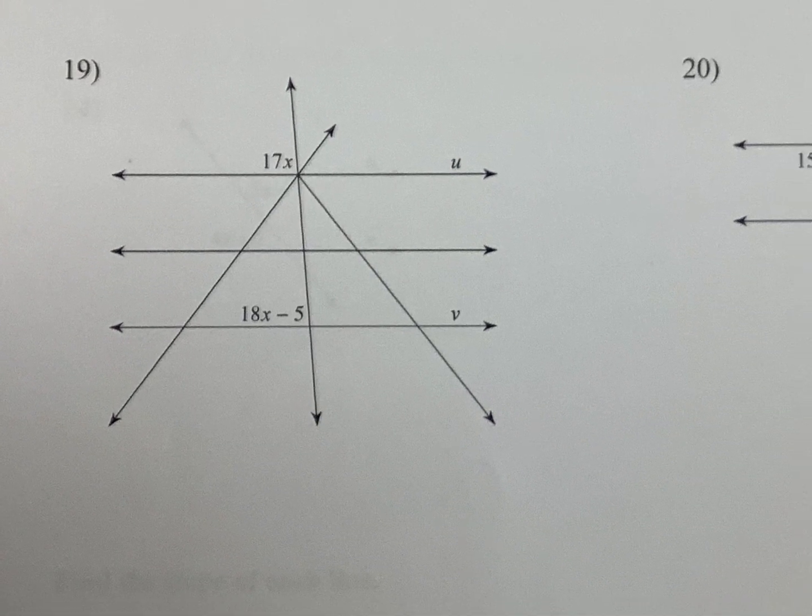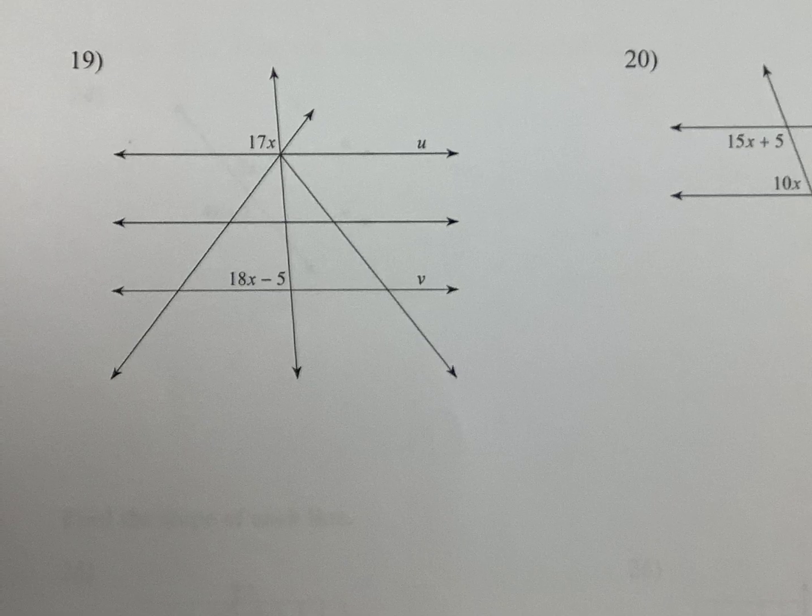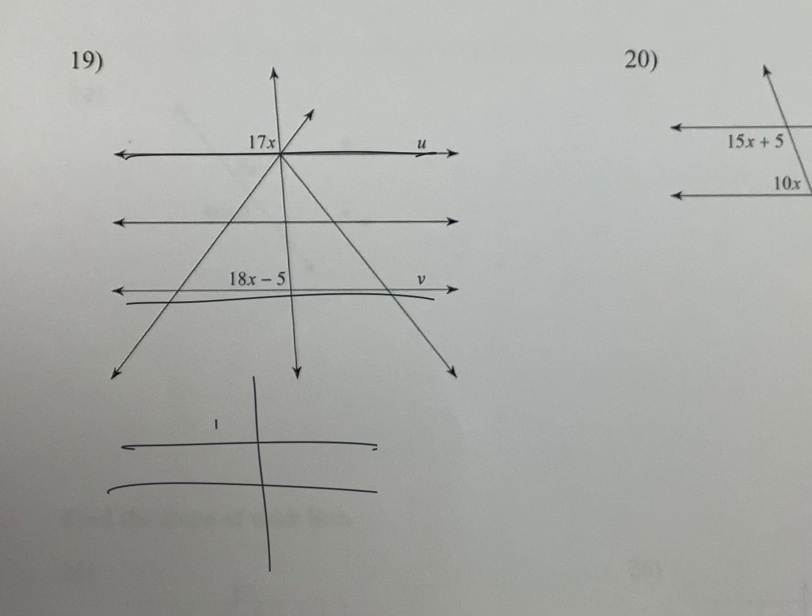19. Again, if you want to redraw it, I have the top line and the bottom line cut by the transversal. So 17x is here, and 18x minus 5 is there. So we got rid of the middle one and those diagonal lines. So those are corresponding angles.